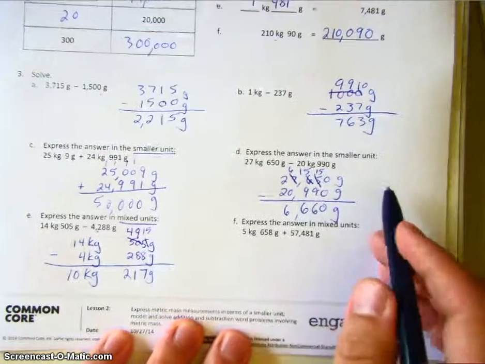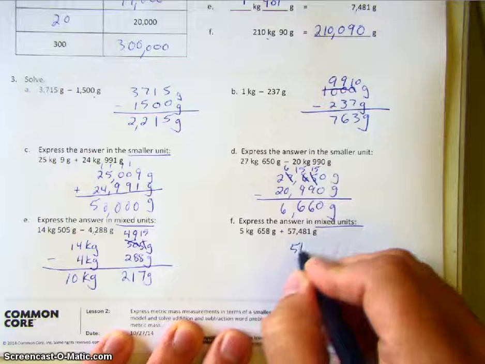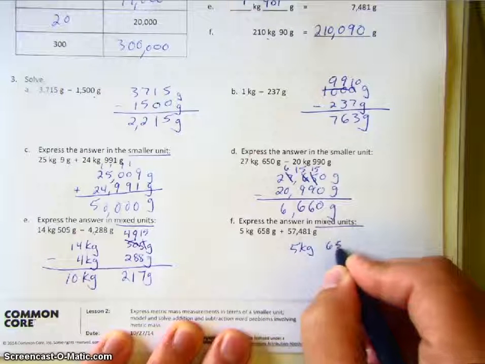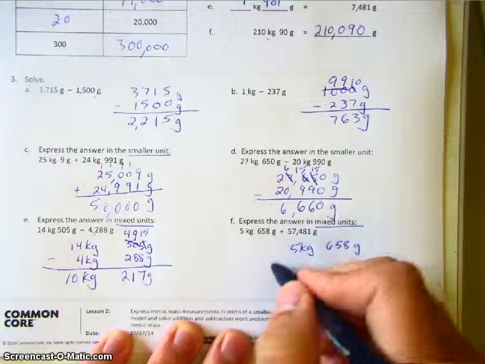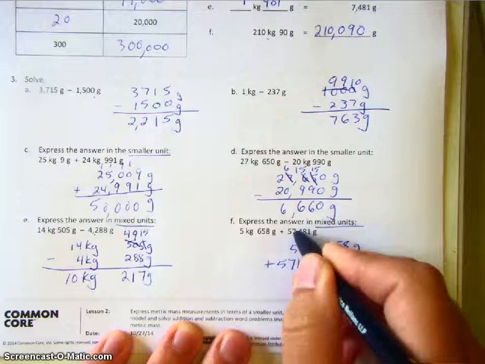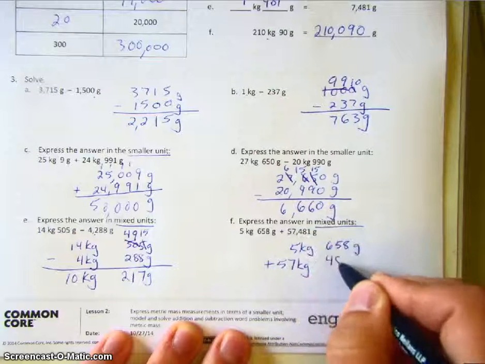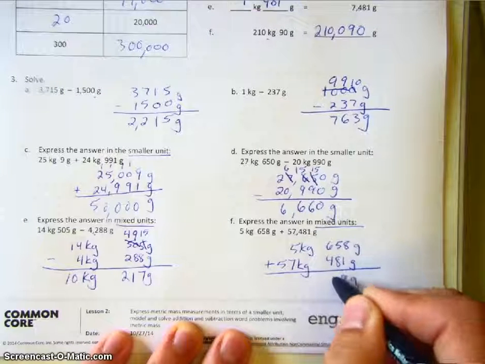Now next one, same thing. We're going to be adding, but we're going to be keeping in mixed units. So we have 5 kilograms, 658 grams. Next one we need to convert into 57 kilograms because of the 57,000, and then 481 grams. So we add these up.